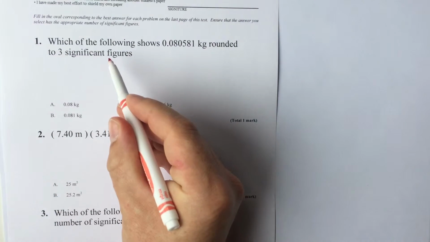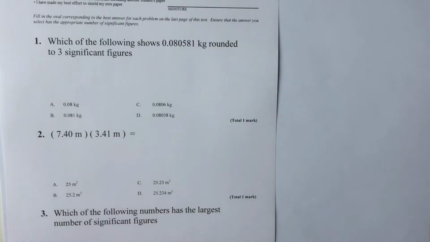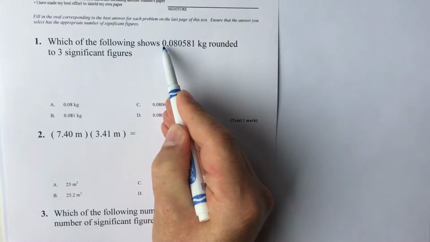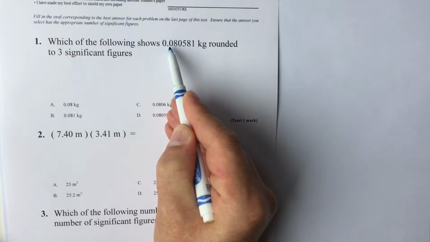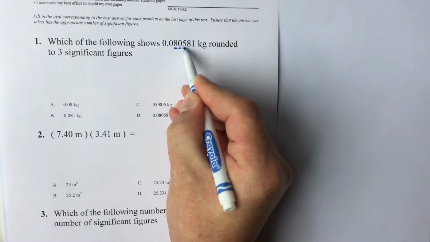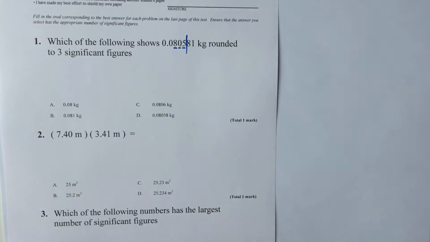Number 1, which of the following shows this number rounded to 3 significant figures? Well, we have to kind of have an idea of how to get that number to 3 significant figures. And we kind of have to know that these 2 zeros are never going to count for significant figures. And so 3 significant figures would really be those 3 there. You see, if I rounded the value off after that, I would have 3 significant figures.